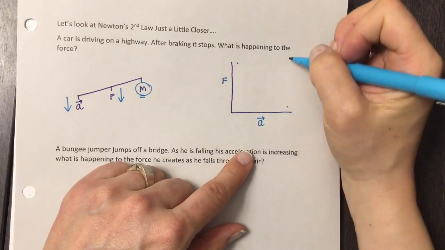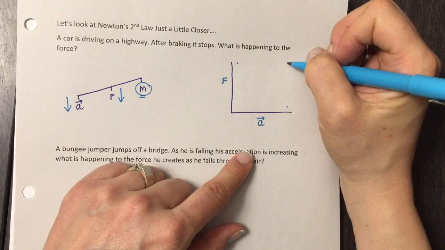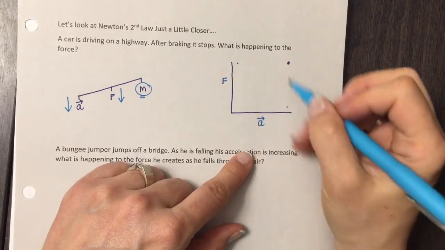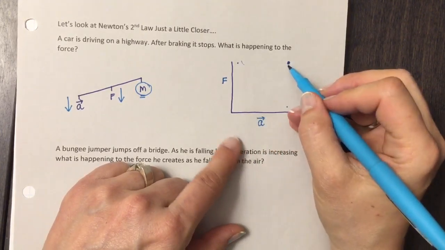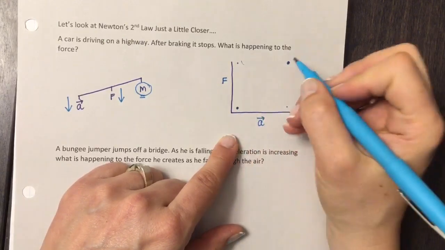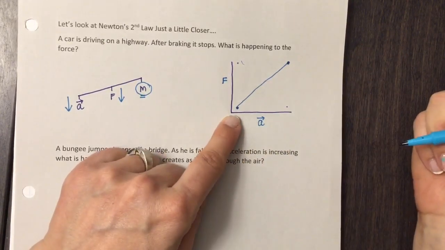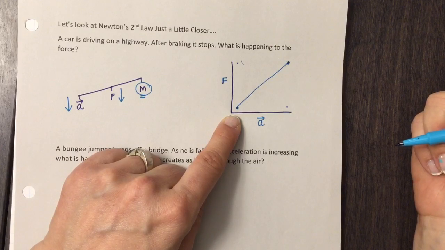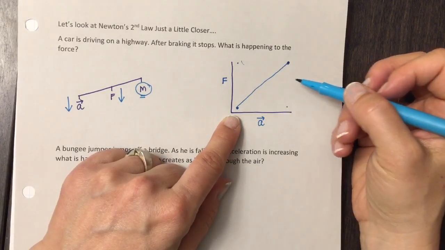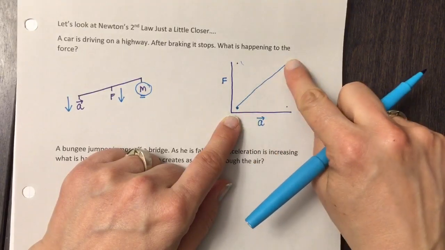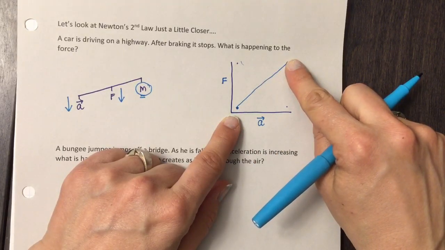High acceleration, high force. If we're going fast, we need a lot of force. And then as we brake, less force is needed. This is a direct relationship, right? So the graph has to go up and to the right.